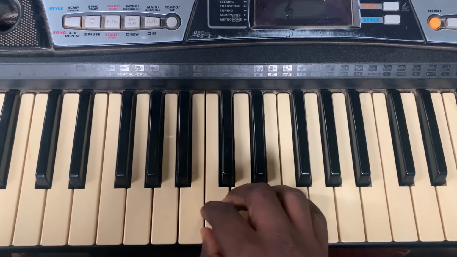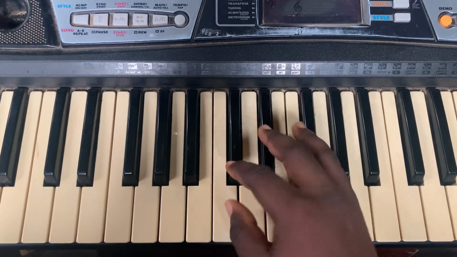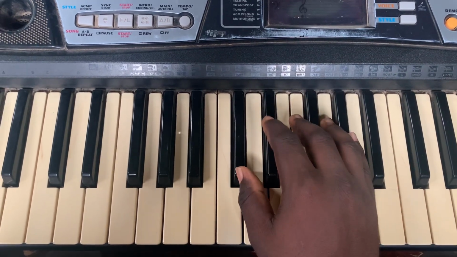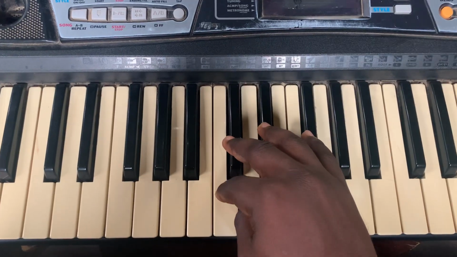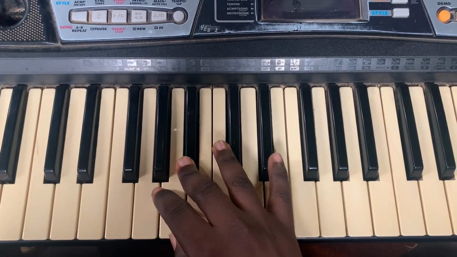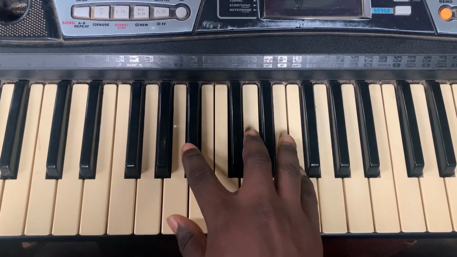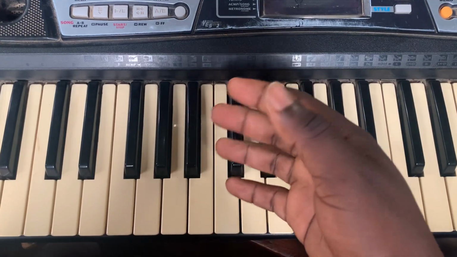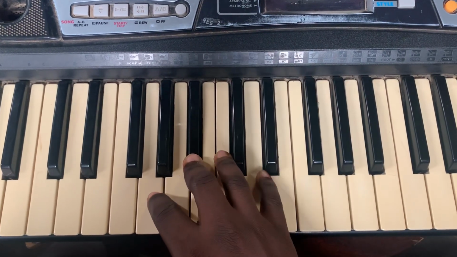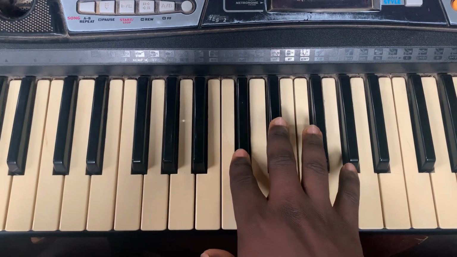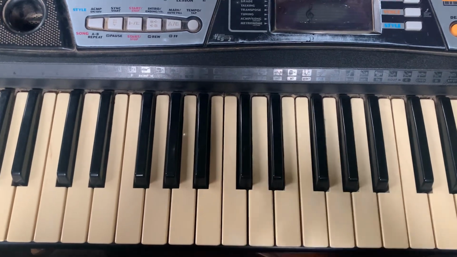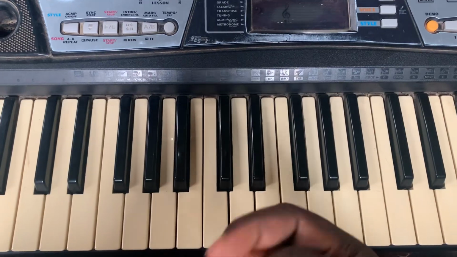If you want to find the relative minor of C sharp, you just count 3 semitones back, which will be 1 2 3. So you know that B minor is the relative minor of the C sharp major scale. That's basically the understanding.